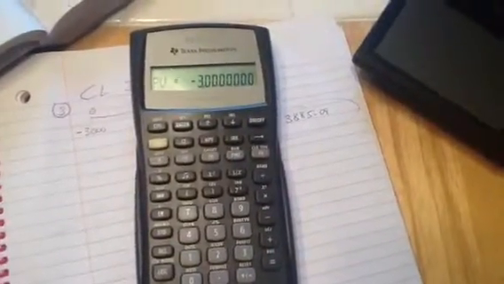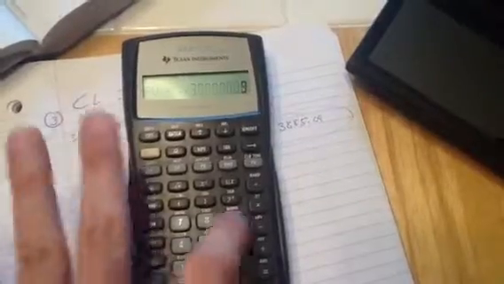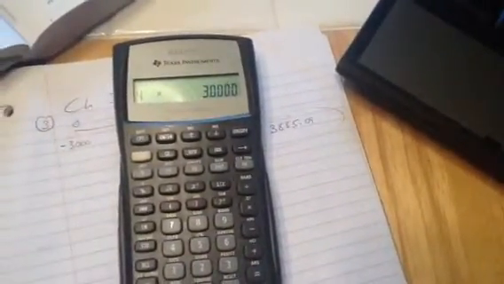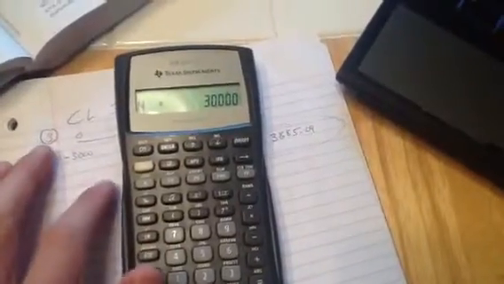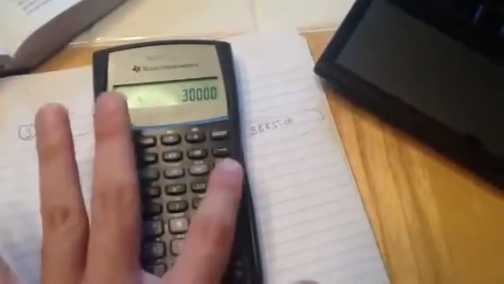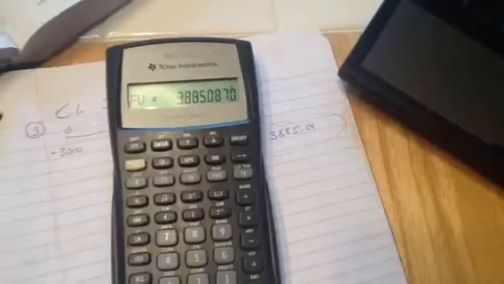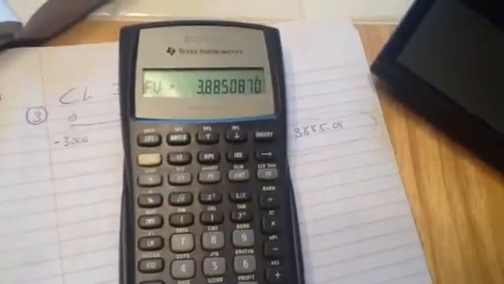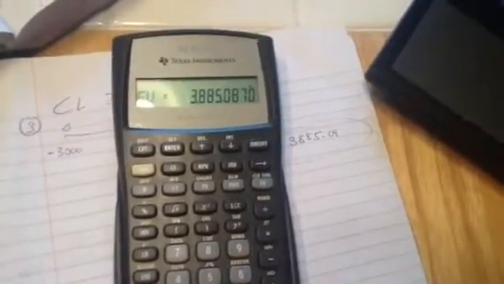So I put the amount in first, then I declare what it is. The order of this doesn't matter. I can do the interest rate next. I can do 9 interest rate and then 3 N. Whenever I'm done with all my inputs, however, I hit the compute key, and in this case FV, and now I get the same number, 3,885.09, but it's positive. All right, that's the idea.